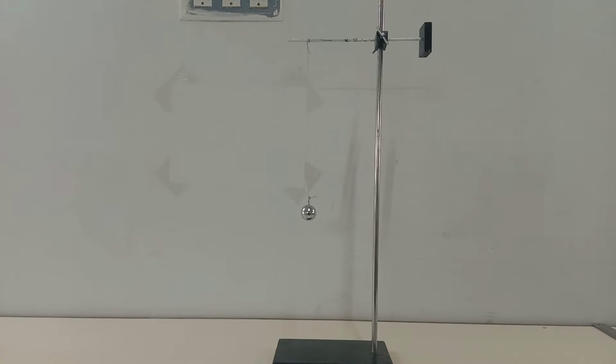Hello scientific audience. So today I'm going to demonstrate the method to obtain the acceleration due to gravity with the help of a simple pendulum apparatus. So here we have a simple pendulum which consists of a strong, non-elastic thread. We have a bob and the entire simple pendulum is mounted on a stand. Right now it is in the resting position.